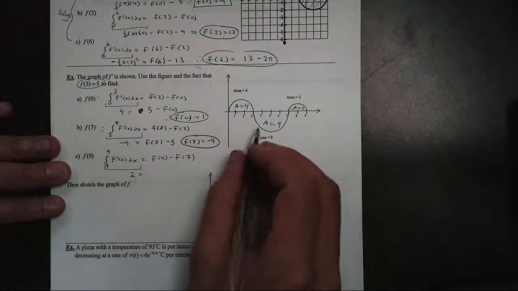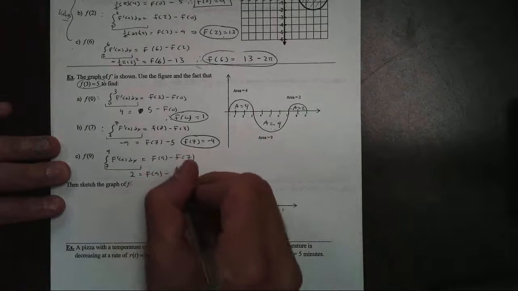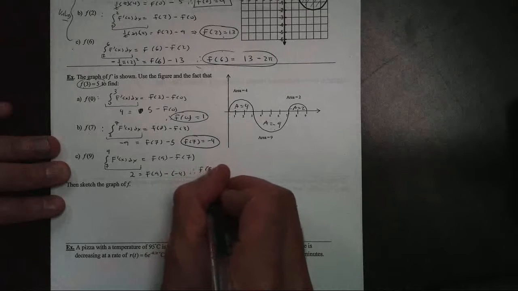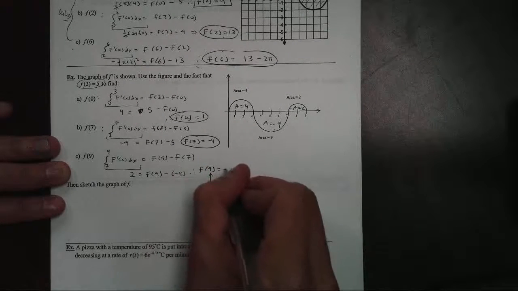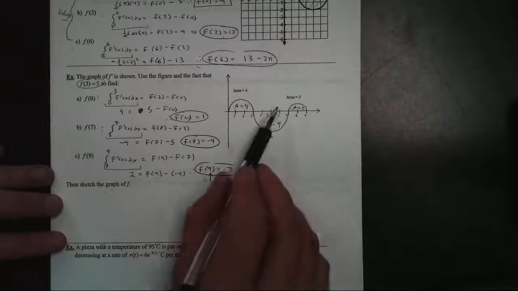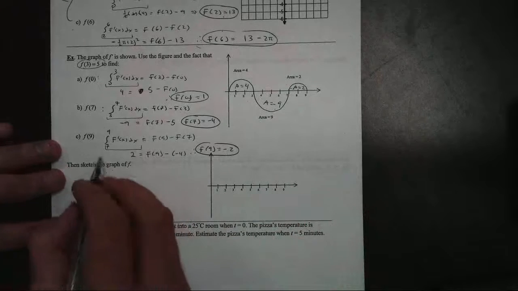That's going to equal f of 9, which is what we want to find, minus f of 7, which we said was negative 4. So therefore we get f of 9 equal to negative 2. And what's really cool is we can now even sketch this graph right here. This is the derivative graph. Now let's sketch the original function.